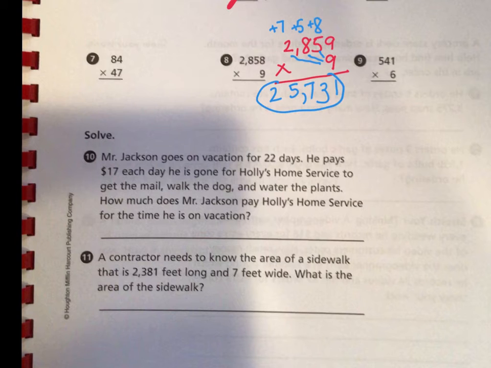I'm going to say we can go ahead and cross out number 11. I should have said that before. That gives you lots of room and white space over here on the side to do number 10. Mr. Jackson goes on vacation for 22 days. He pays $17 each day he is gone for Holly's home service to get the mail, walk the dog, water the plants. How much does Mr. Jackson pay Holly's home service for the time he is on vacation?